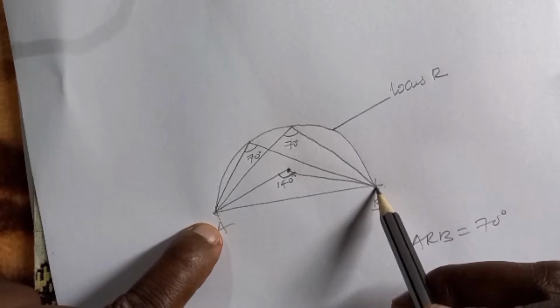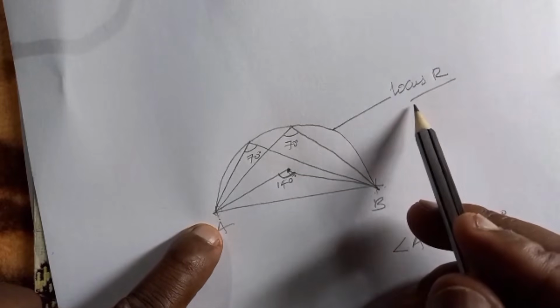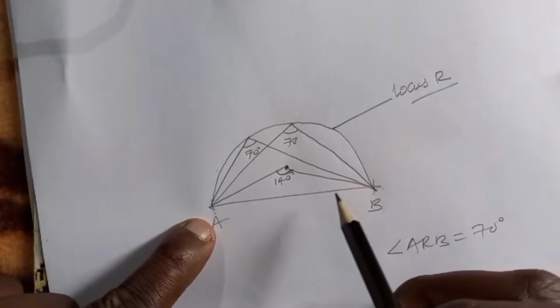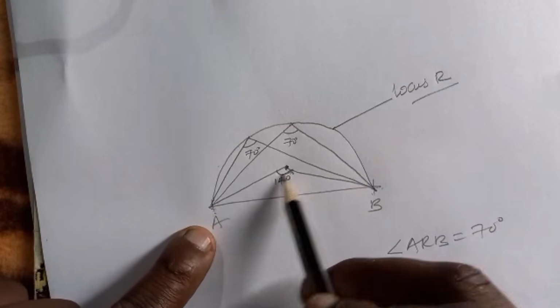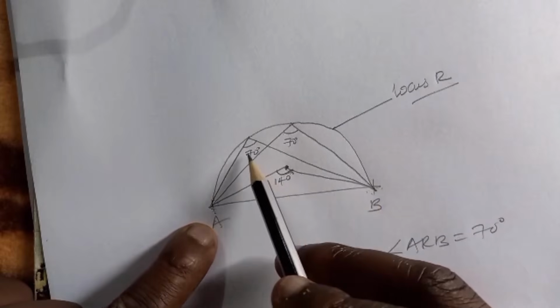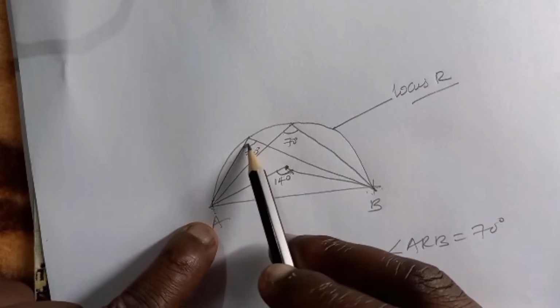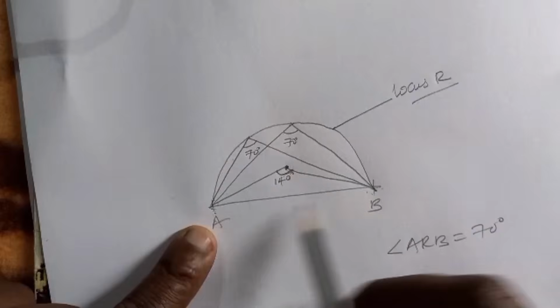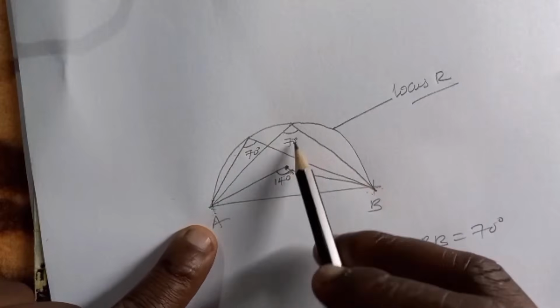That is the property that you use to get this locus. It is called the constant angle locus. The angle subtended at the center by chord AB will be twice the angle subtended at the circumference by the same chord. So this is the property.